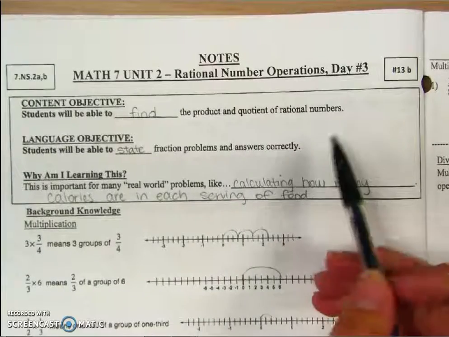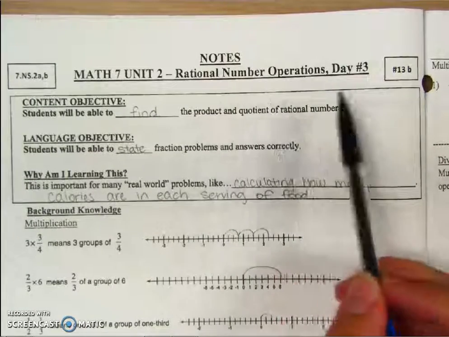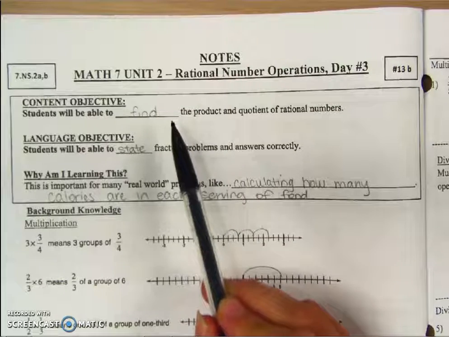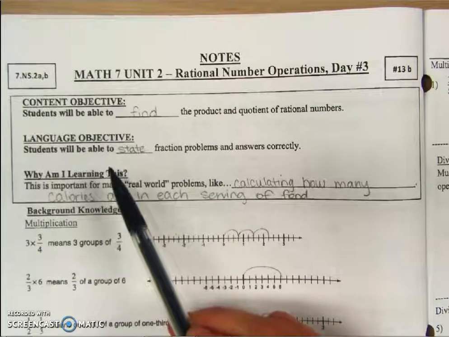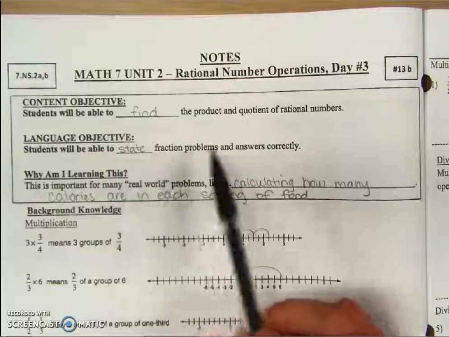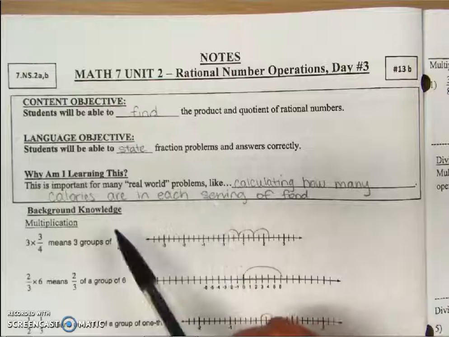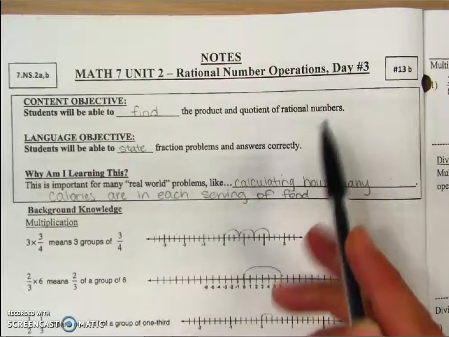Hello, so here we are with lesson 13B, rational number operations, day 3. Students will be able to find the product and quotient of rational numbers. Students will be able to state fraction problems and answers correctly, and this is important for many real-world problems like calculating how many calories are in each serving of food.